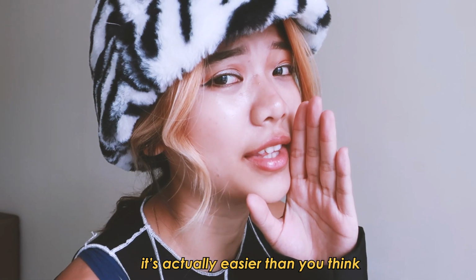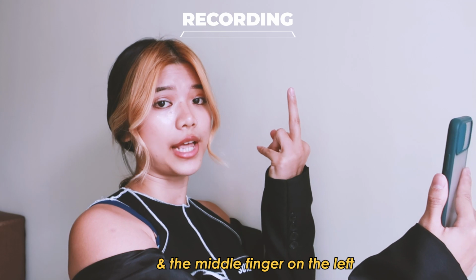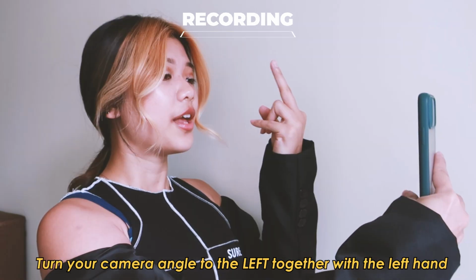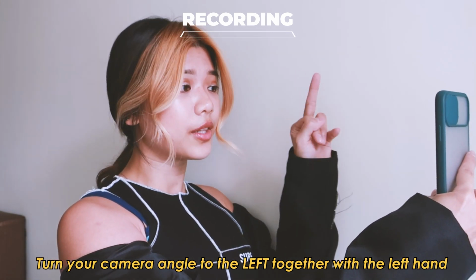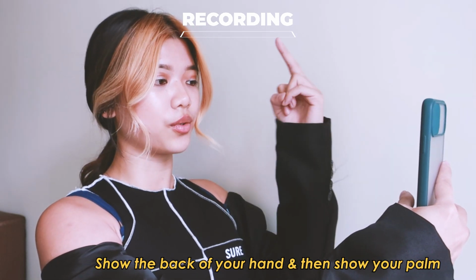It's actually easier than you think. So you're gonna start by holding your camera on your right hand and the middle finger on your left. Place the middle finger close to the camera, and your camera angle gotta turn to the left together with your left hand holding the middle finger. Like showing the back of the hand and then show it to the palm.